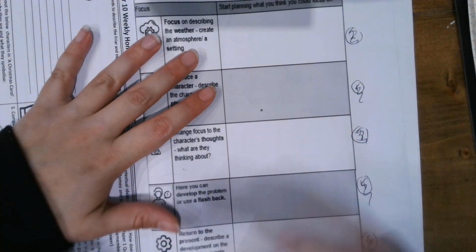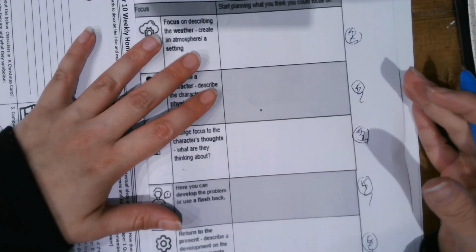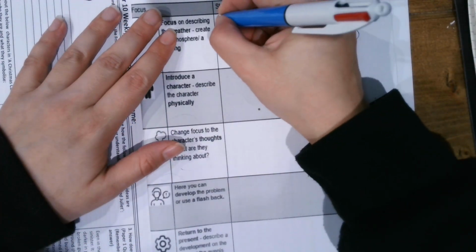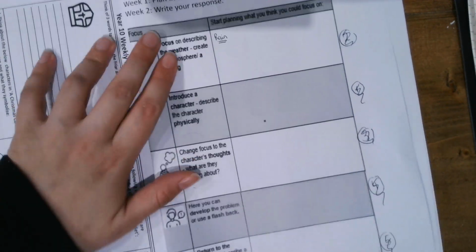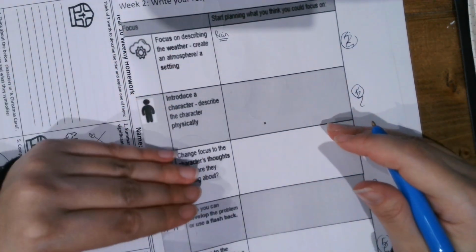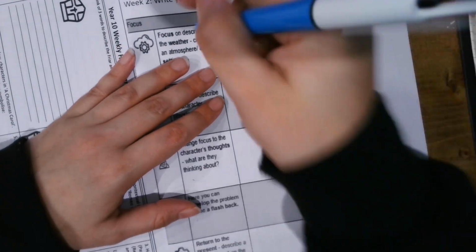So the first thing is I always start, it doesn't matter what the picture is, with a bit of rain. So I'm going to put here that it's a bit rainy. And the reason I like to do that is because describing rain gives you loads of vocabulary that you can literally use.